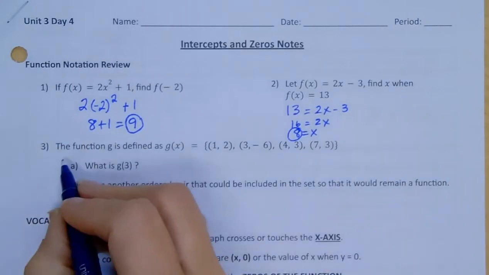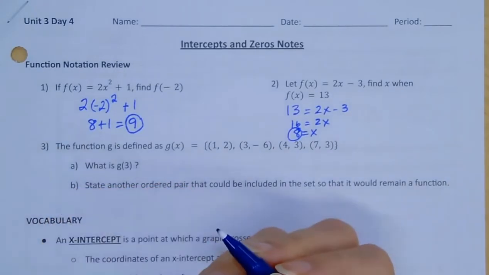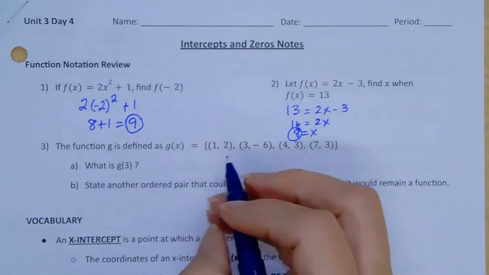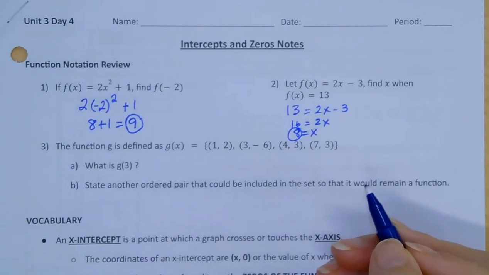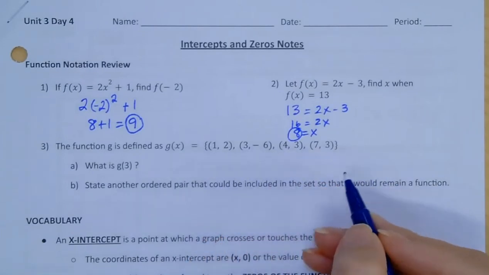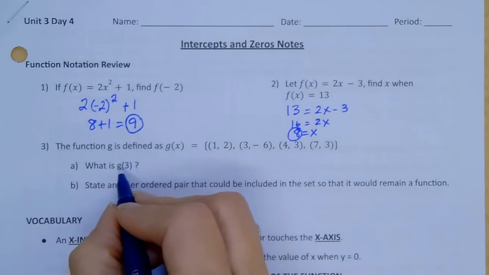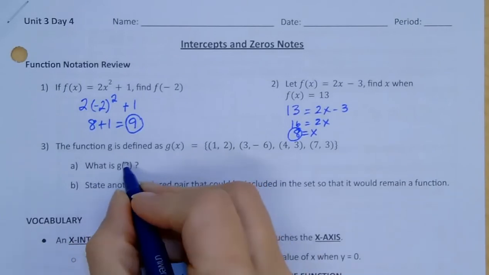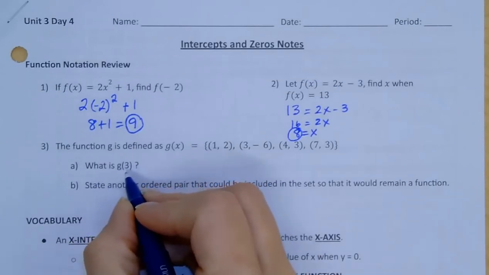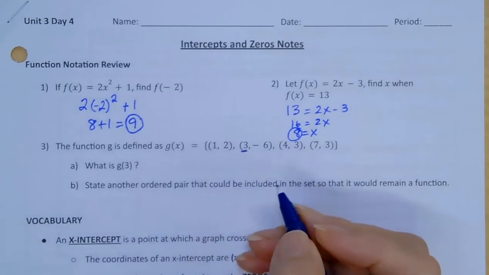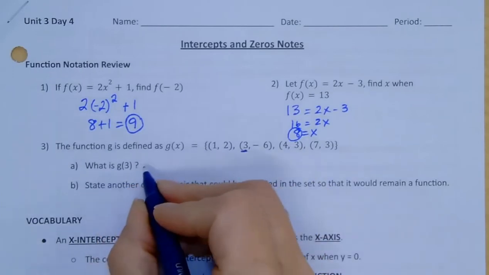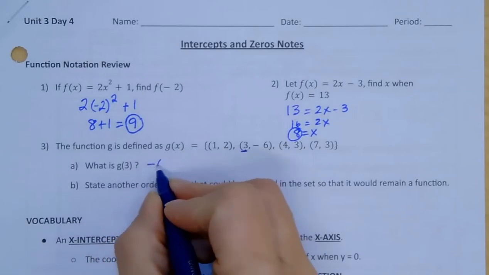Number 3 says that the function g is defined as g of x equals all of these ordered pairs. So we have a function that has discrete points that are given to us. What is the g of 3? Remember again, the 3 is in the parentheses. In is our input. So if my input was 3, that means my x value was 3. Right here, my x value, my input is 3. So the g of 3 is negative 6. That's my answer.